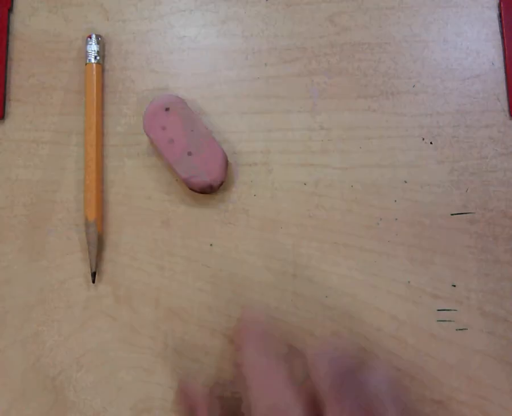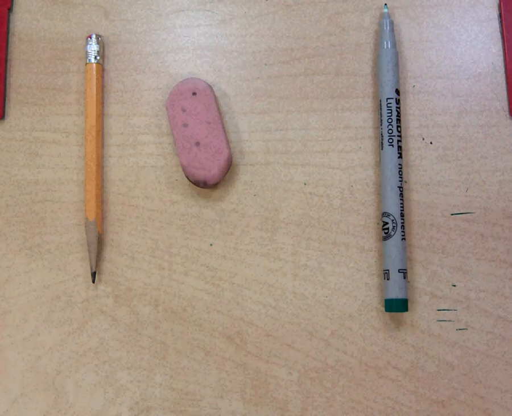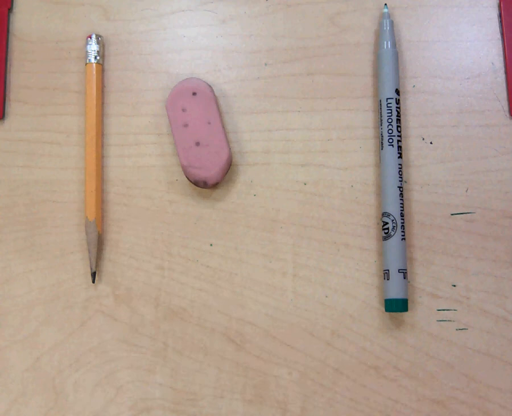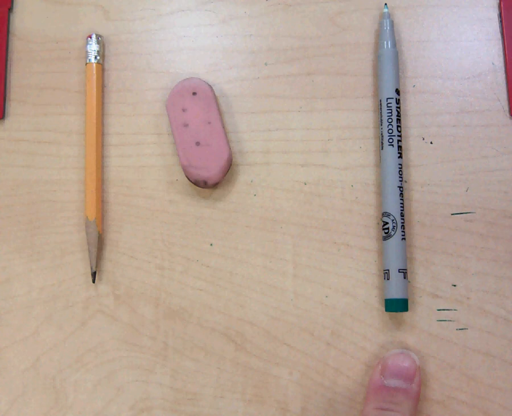And I want you to have a pen of some kind. I want you to have 3 things out when you are factoring, and I'll explain why. You need a pencil, an eraser, and a pen or marker, something permanent. Is that clear? All right, so here's what I want you to do now.